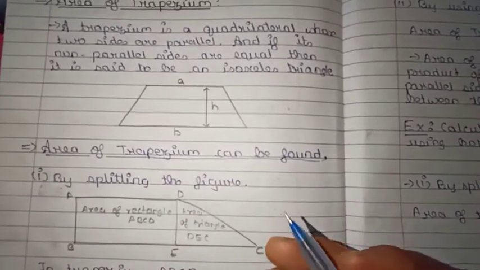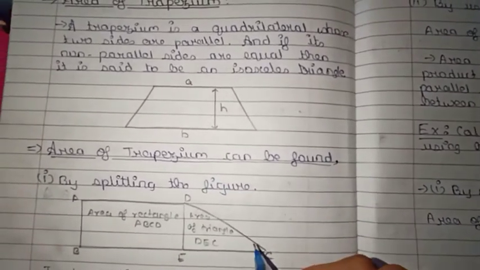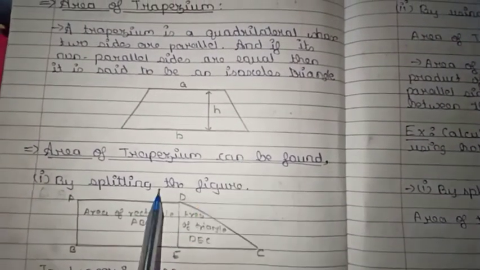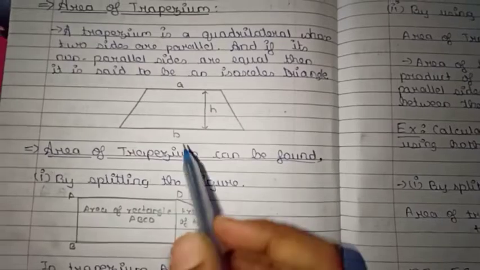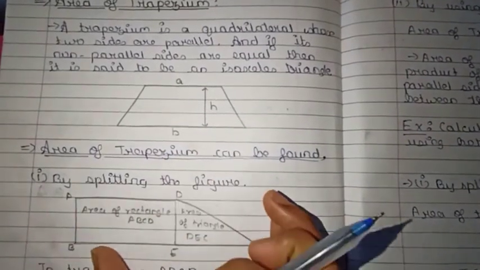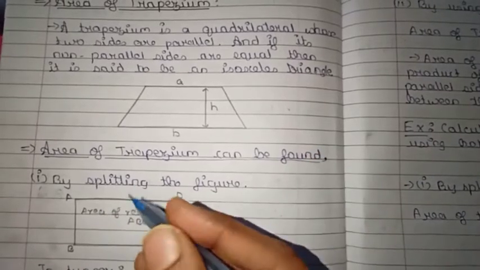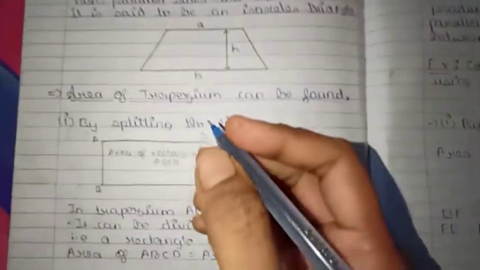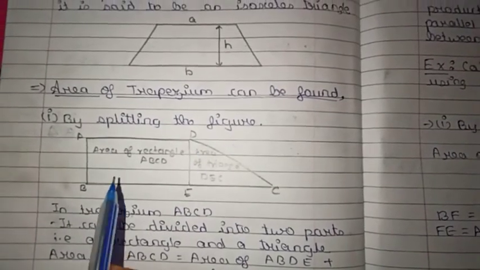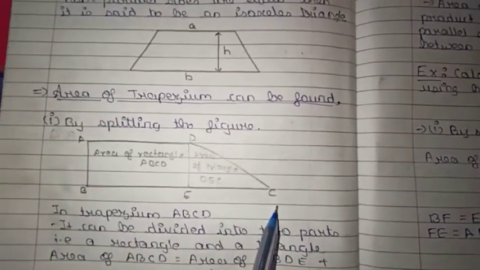Now how will we find out the area of a trapezium? So two methods are there to find out the area of a trapezium. First method is by splitting the figure. How? If a particular figure is given to us, how will we split that trapezium into two figures and find out the area? Here, by splitting the figure, you can see that this is a trapezium, right?